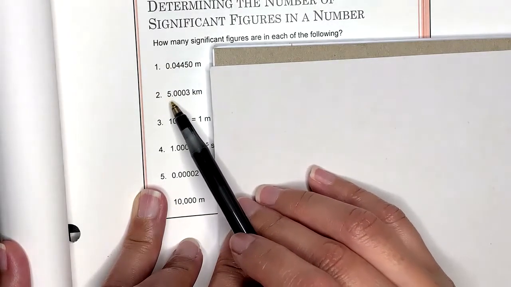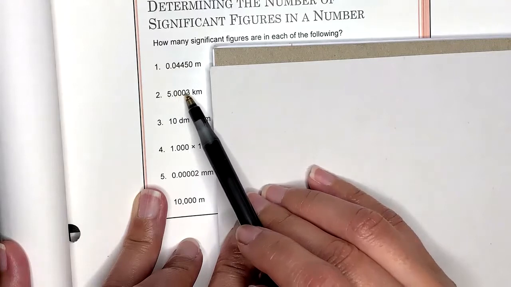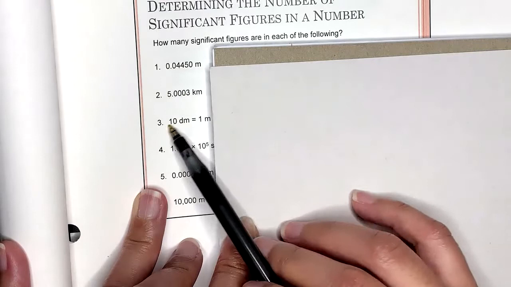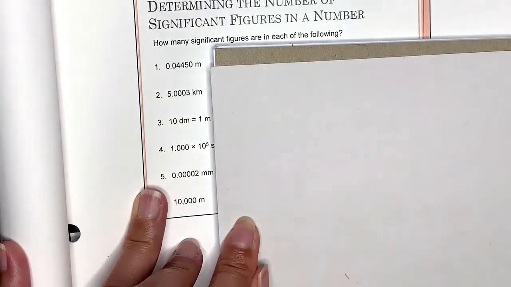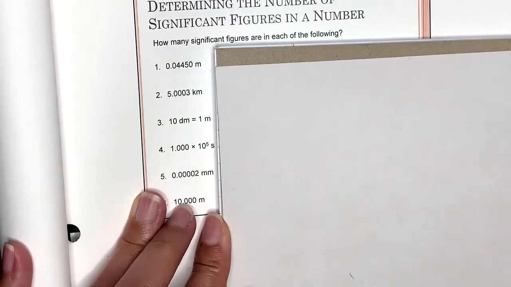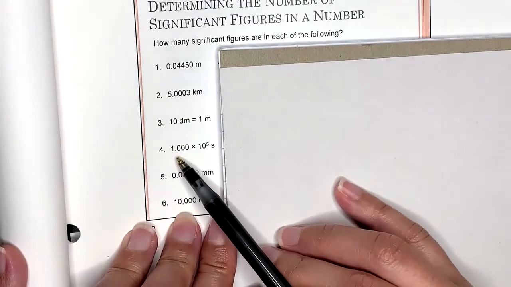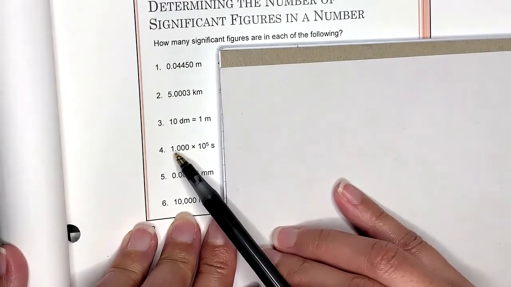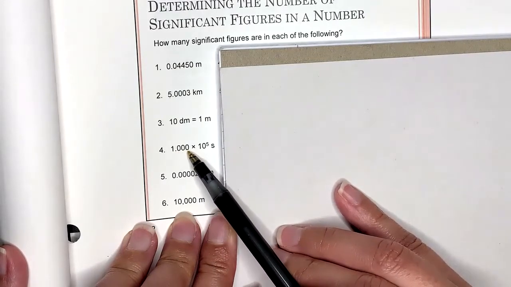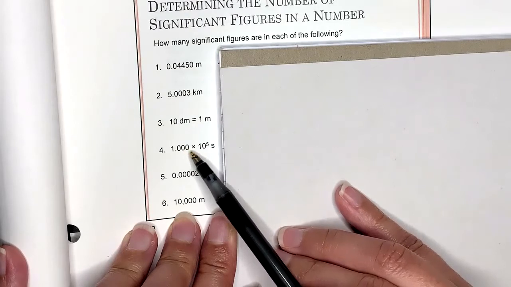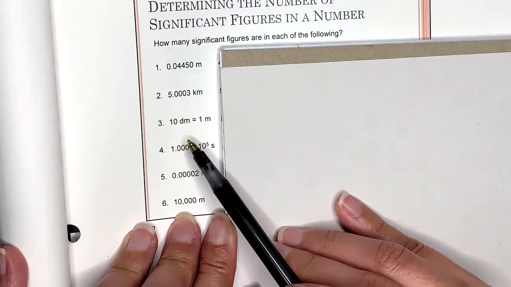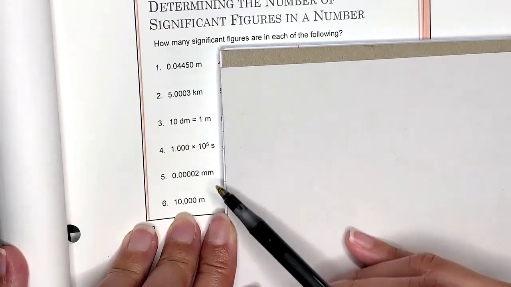What about this one? How many sig figs is this? 1, 2, 3, 4, 5. 5 sig figs, okay? This one's a formula. How many sig figs do you have? Formulas have unlimited sig figs, okay? And then this one here is in scientific notation, so all these zeros here count. So 1, 2, 3, 4. This one has 4 sig figs. Times 10 to the 5, this is just extra. You are actually going to be looking at this number here for the sig fig count, okay?